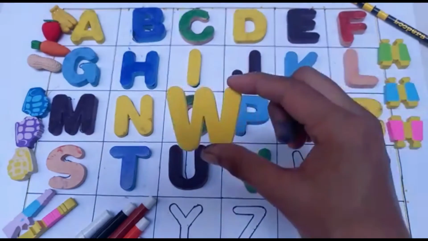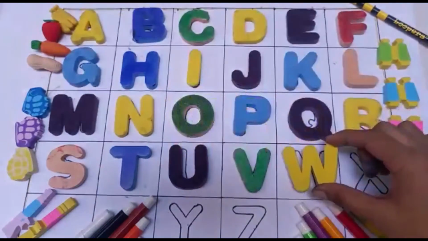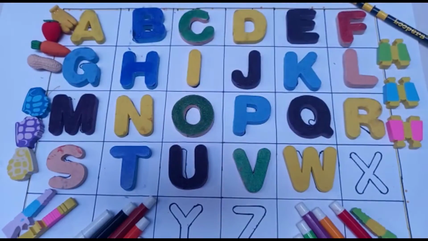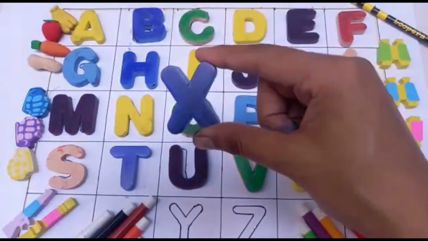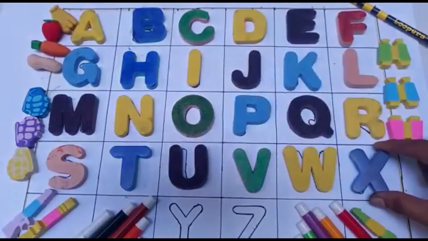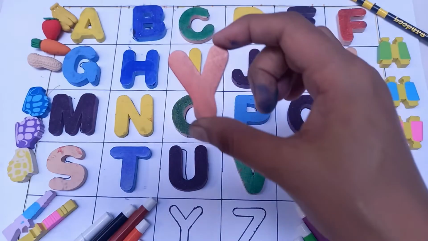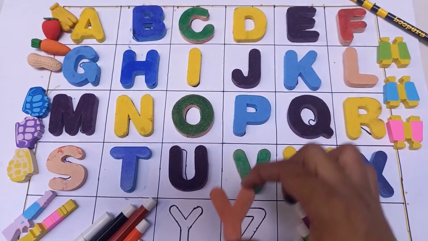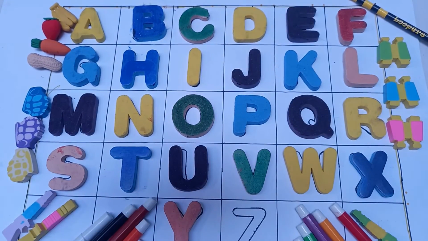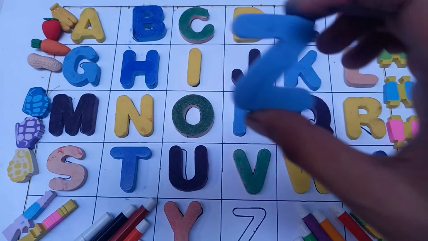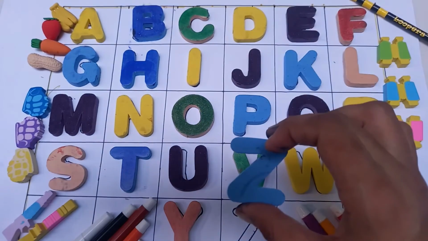Capital letter W. W is for watermelon. Capital letter X. X is for X-ray. Capital letter Y. Y is for yarn. Capital letter Z. Z is for zoo.